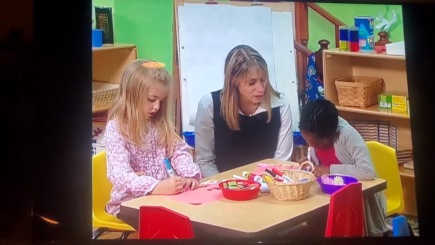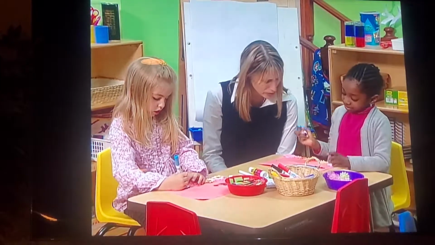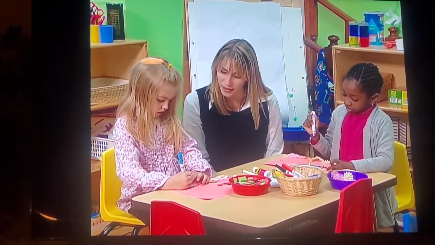Anna, you put a lot of hard work into this picture. This is beautiful. Great. You're welcome. Great work. Anna, I like the way you were coloring in those flowers.